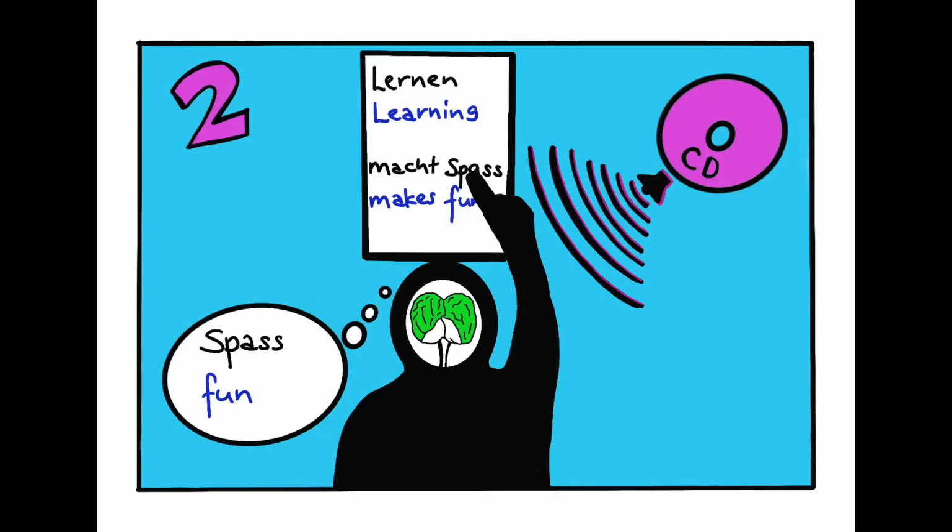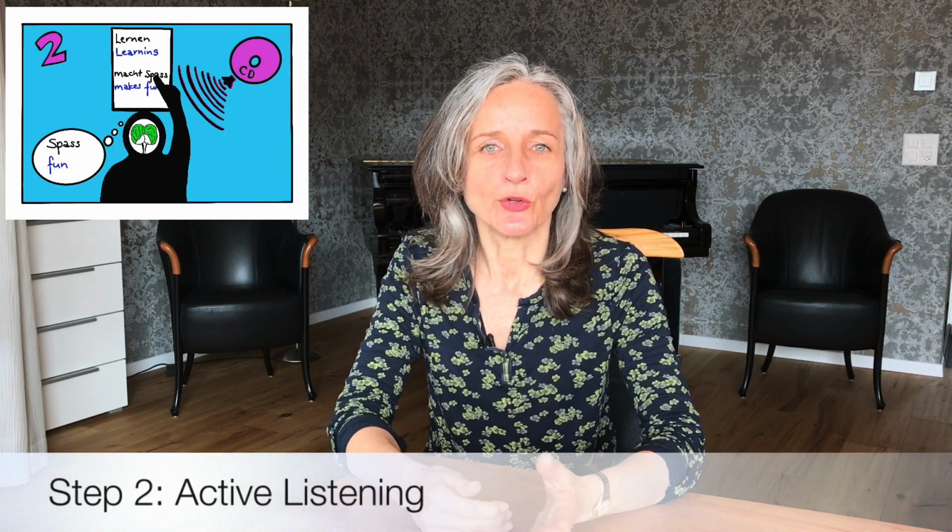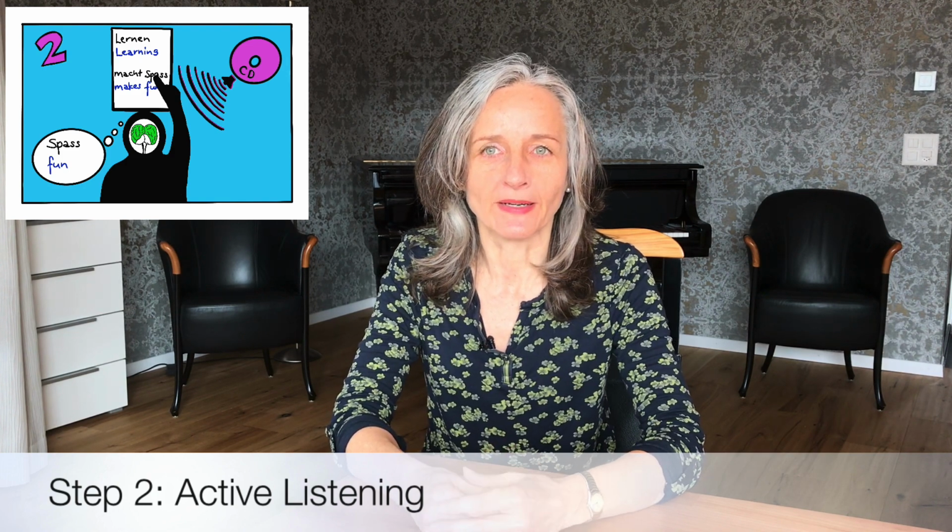Step 2. Active listening. The second step of the Birkenbihl method is active listening. During active listening, you repeatedly listen to the audio recording in the target language while reading the word-by-word translation in English. That way, you hear the text in the foreign language while reading it in your first language.